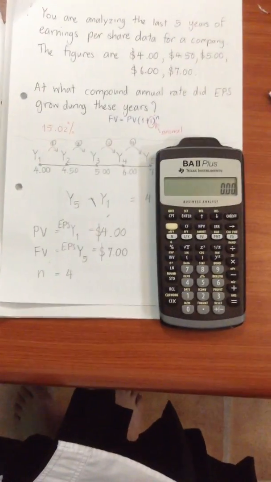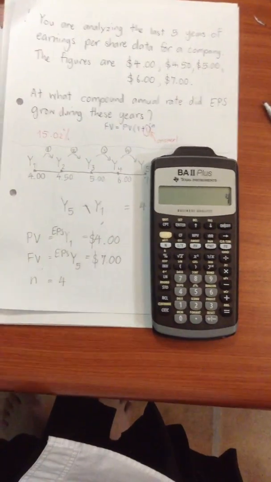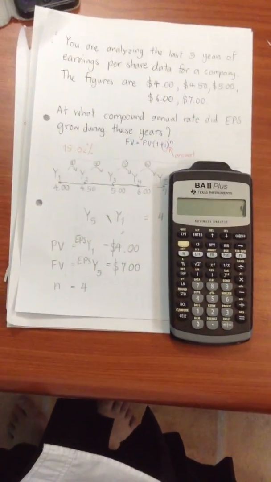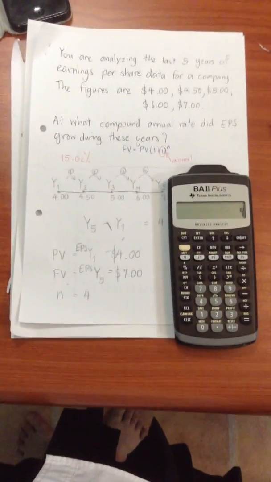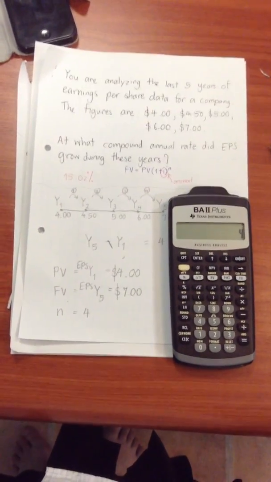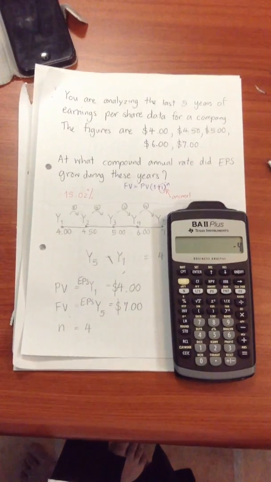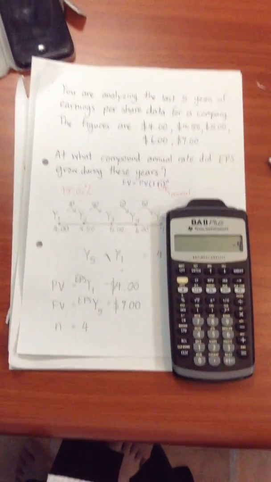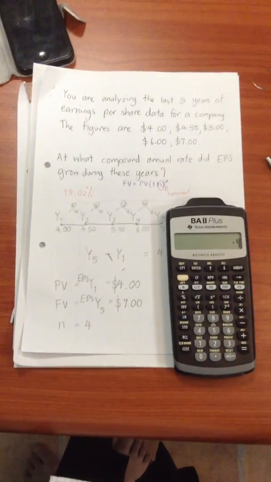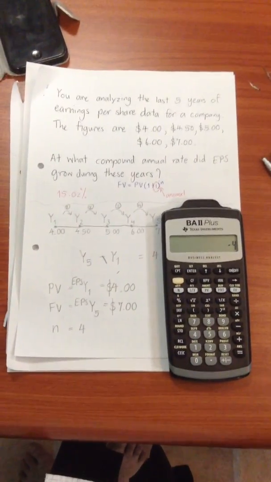So you can see PV equals 4. You enter the number first. Note that the PV and the FV always have different signs in front. If FV is positive, PV will be negative, because PV is usually the cash flow out, and the FV is what we are going to get, which is a positive number. If we enter the PV and FV as both positive or both negative, there's going to be an error.